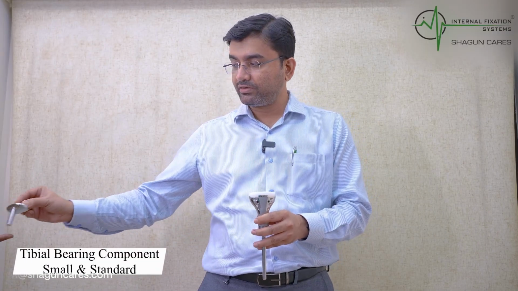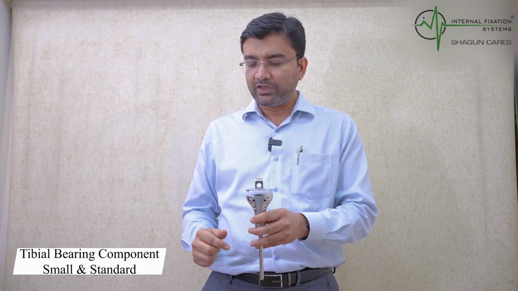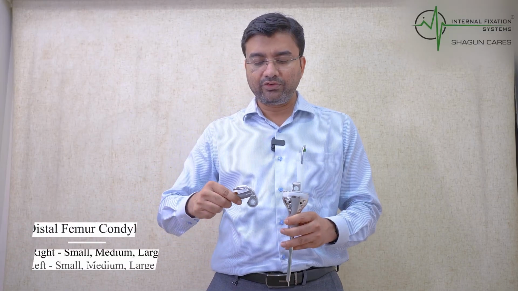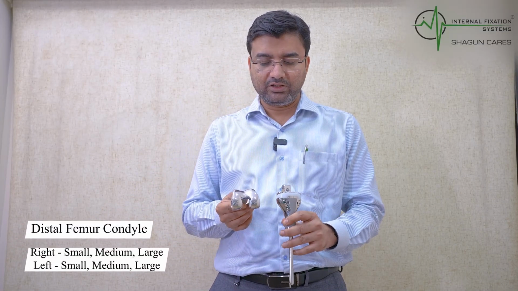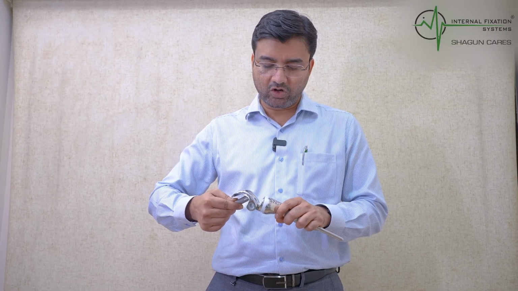Now from here comes your upper tibia part, in which the next component is your rotating base plate, and then your femoral condyle. So this is your femoral condyle, where we are going to insert this and lock it.